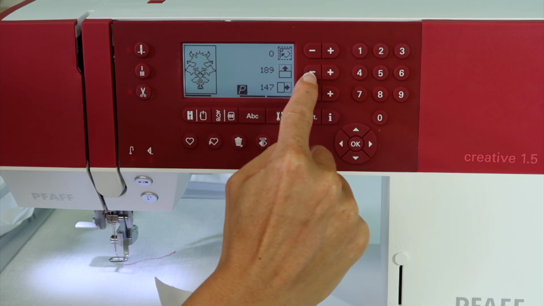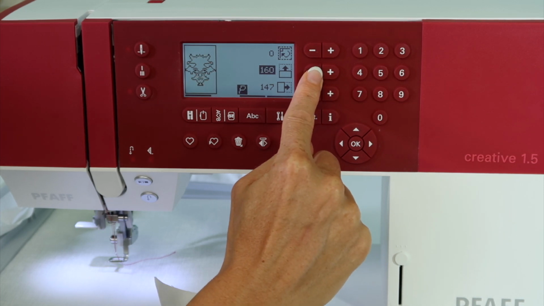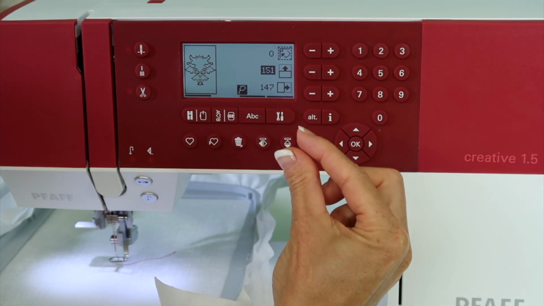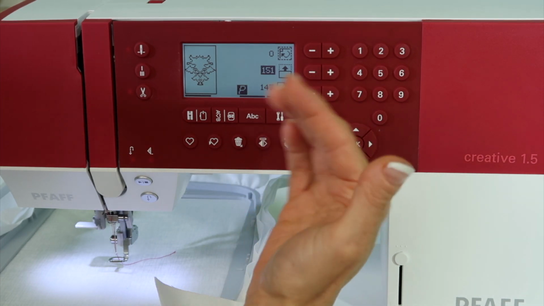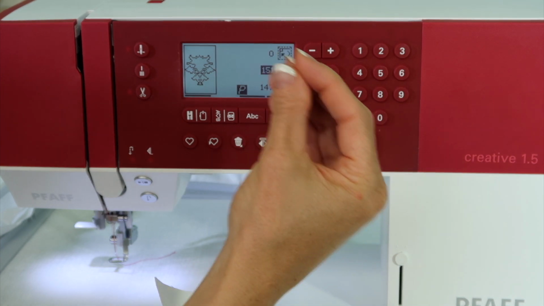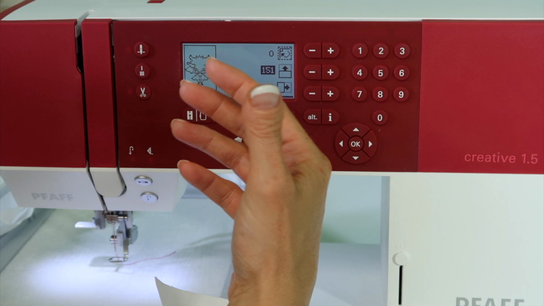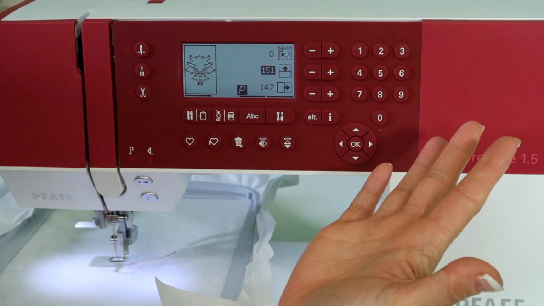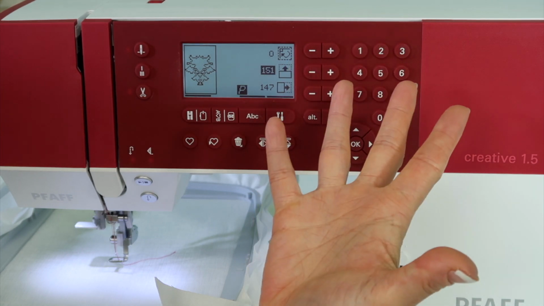We also have the ability to size a design. So these options are sizing. You can see which way it's shrinking. It's shrinking this way with these 2 buttons. And you can usually go up and down to about 20%. It does not change the stitch count. So if you have a design with 10,000 stitches and you make it larger, you still have 10,000 stitches. That's why they kind of cut you off at 20% so you don't get gaps between those stitches.